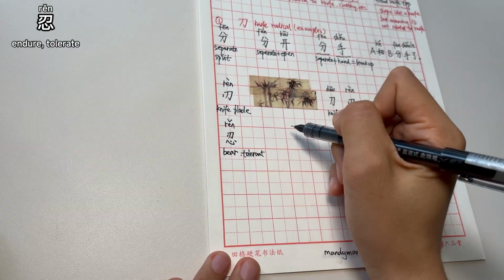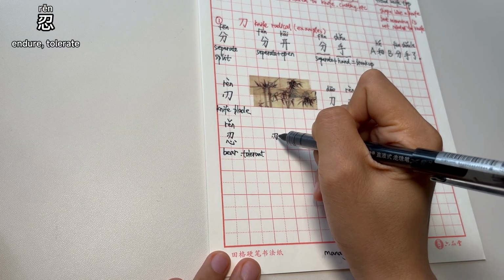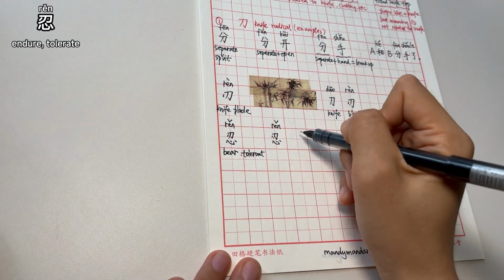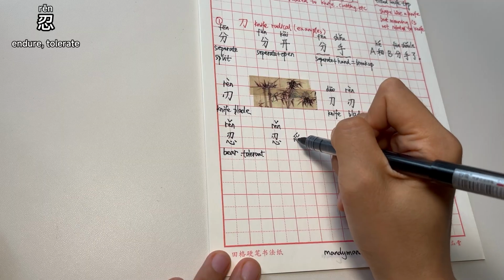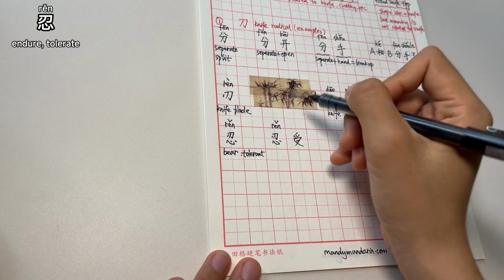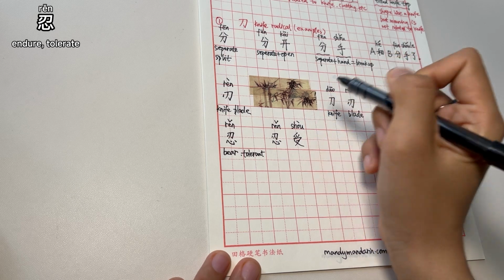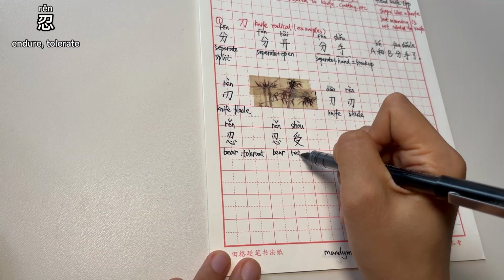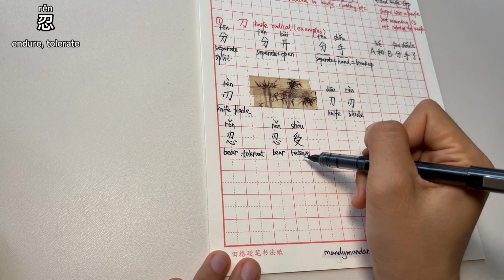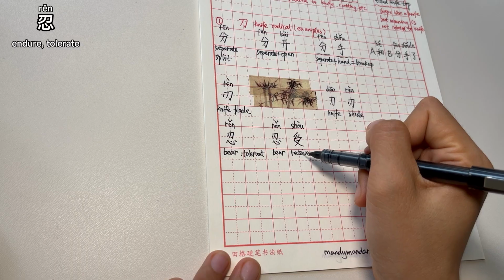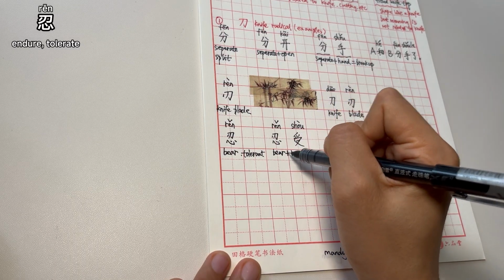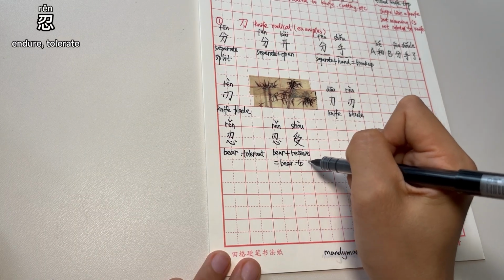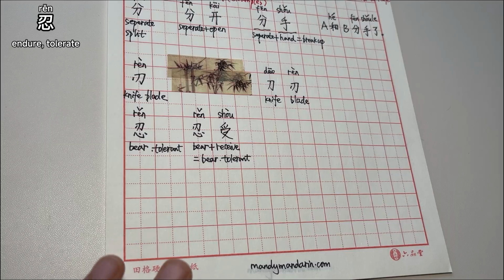So here's the word. You can say 忍受. 忍 is to bear, 受 is to receive. Bear the pain and you receive a lot of pressure from the outside. So 忍受 is to bear and tolerate. I will give you a sentence.